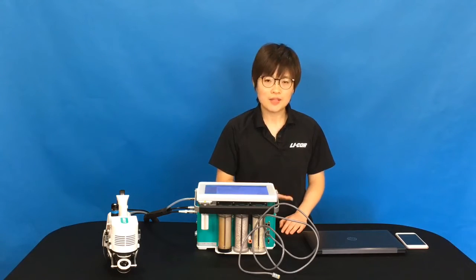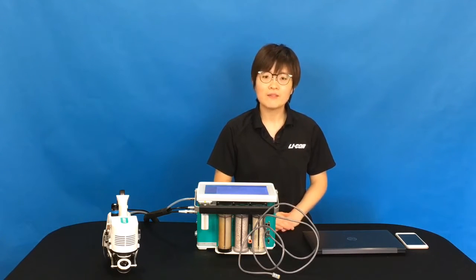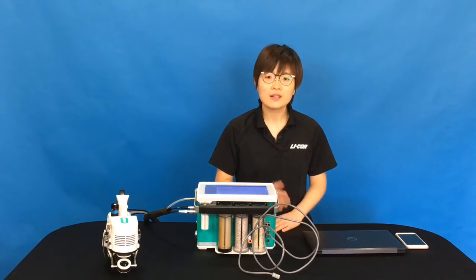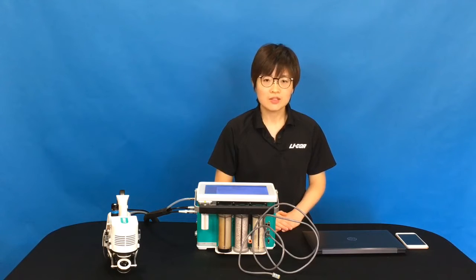On the website or in your app store, you can see many VNC versions. Most of them are free to use. RealVNC Viewer and TigerVNC are the two we have been using. Today, I'm going to use the RealVNC Viewer as an example for this demonstration.